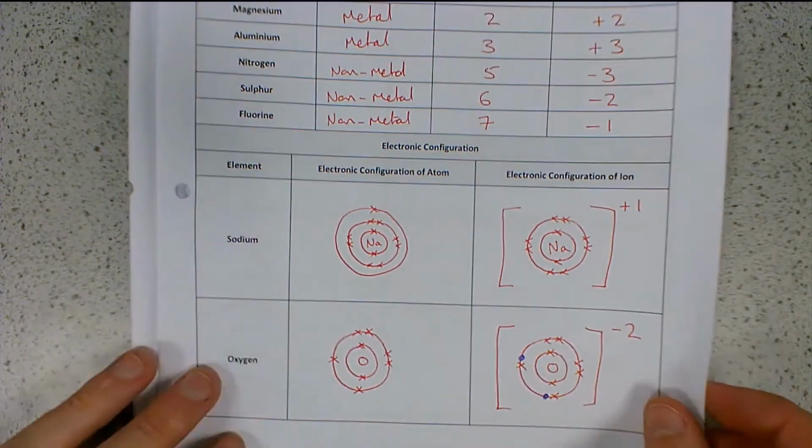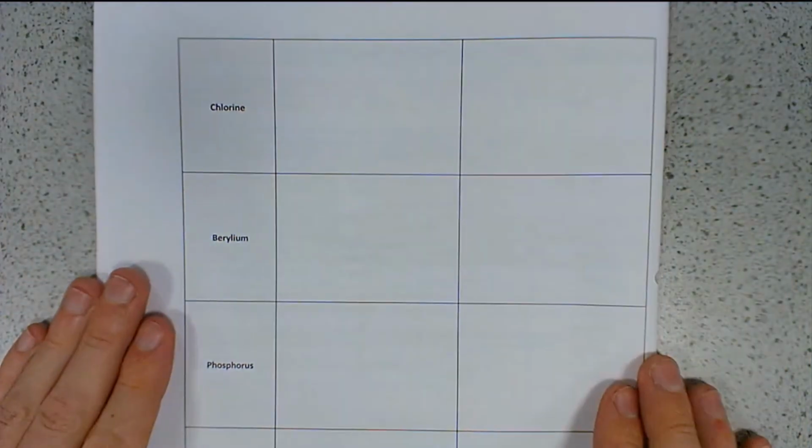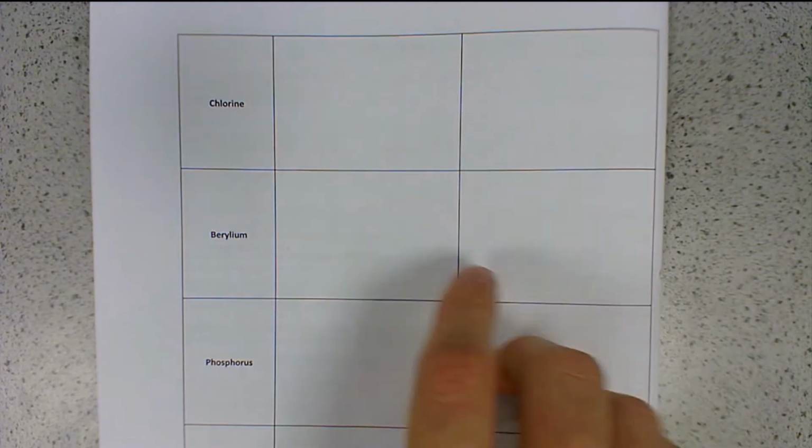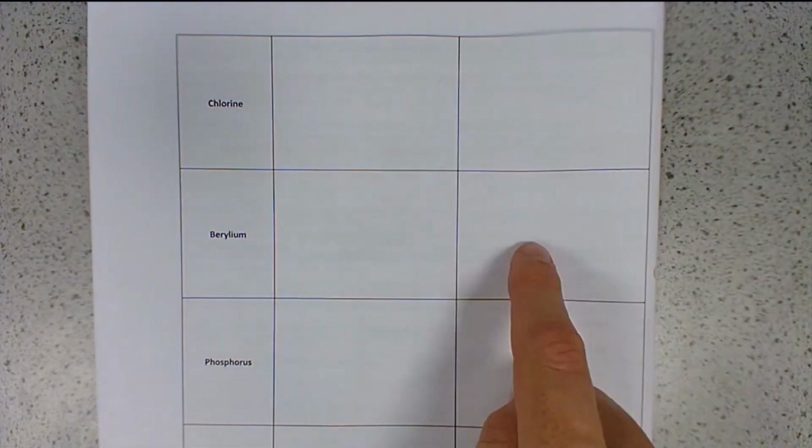So what I'd like you to do, and this should take you no more than 10 minutes, is I want you to draw the electronic configurations for the atom and then the ion. The atom, then the ion, atom, ion, atom, ion, atom, ion. And again, this should take you 10 minutes.